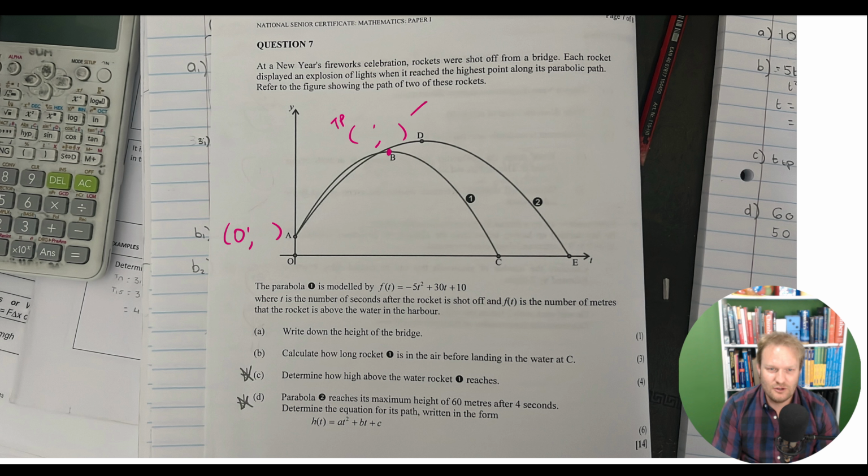Because for turning points, we can either complete the square and put it into nice turning point form, or you could cheat and do a little minus b over 2a to work out the x value of the turning point, then sub that in to find the y value if you've got the function. Of course, if you've got the two x intercepts, it will just be halfway in between, for the x value at least, from symmetry. Okay, so anyway, D is the turning point of the other one.